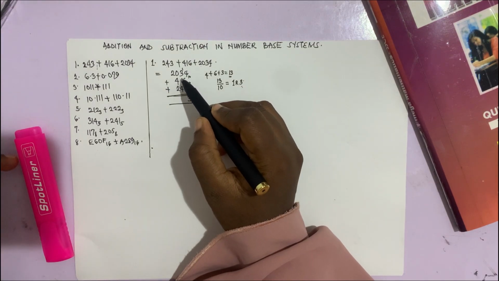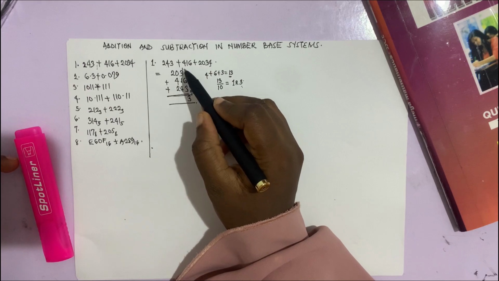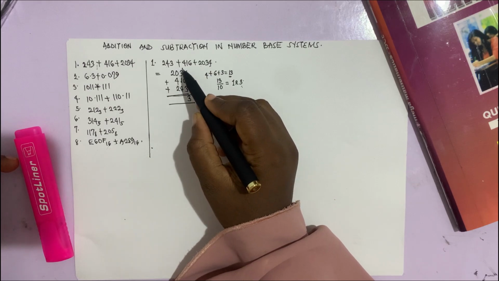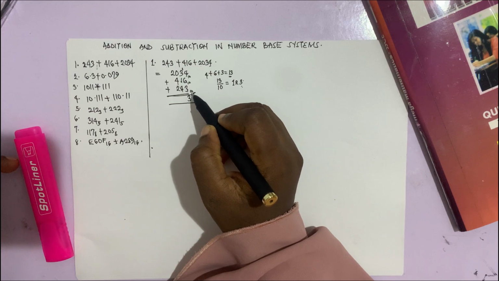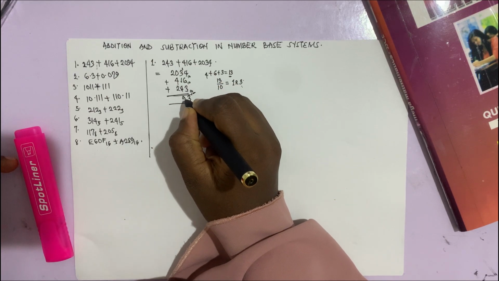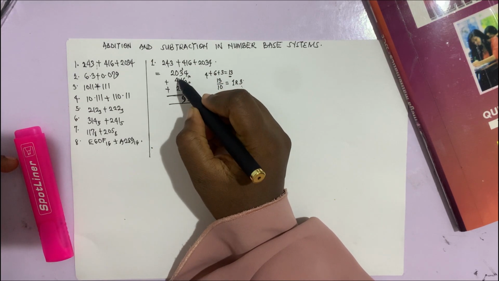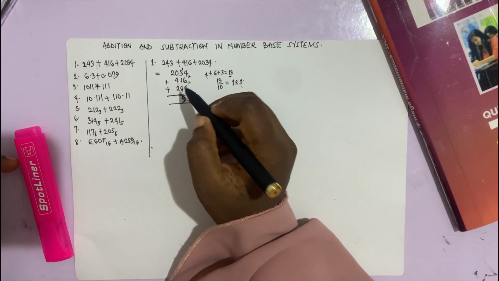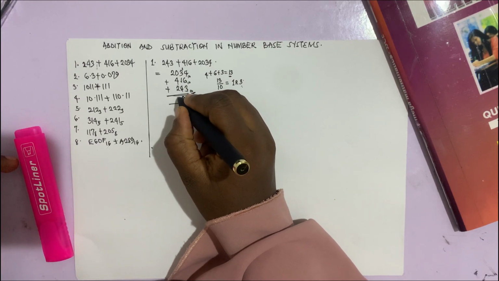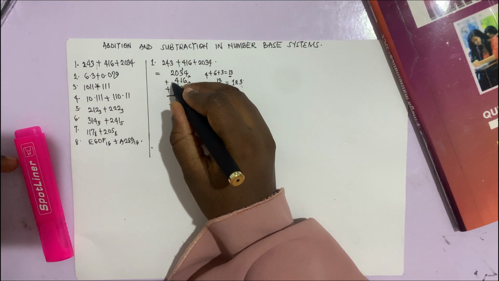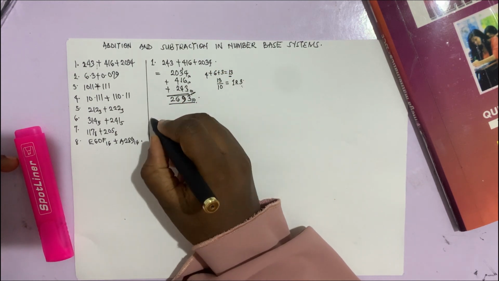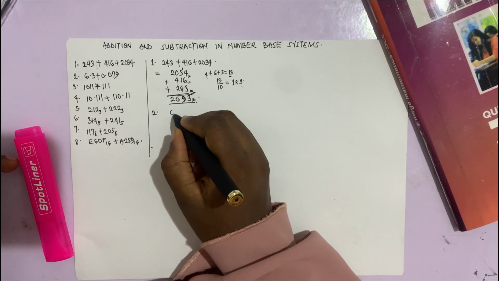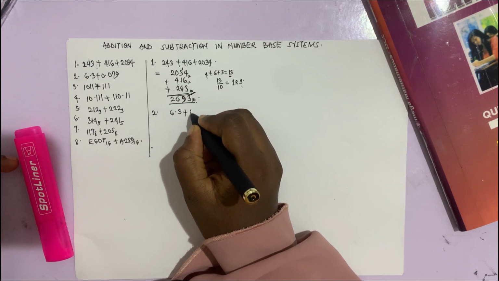Then we move on. 3 plus 1 is 4. 4 plus 4 is 8. 8 plus this one remainder here is 9. Since 9 is less than the base we are working with, that is 9 is less than 10, we write it as 9. Then we move on. 4 plus 2 is 6. 6 is less than 10, so we write it. And then 2, there's nothing here, so we write the 2. So base 10.